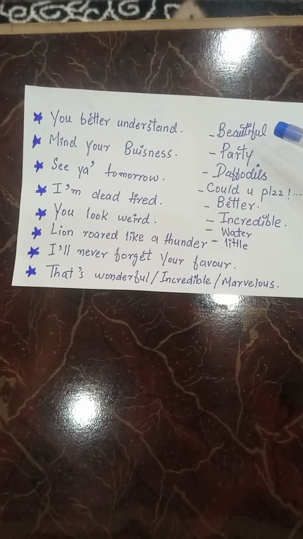We pronounce this word as beautiful in British accent and beautiful in American accent. And this one as party in British accent and party in American accent. This one as daffodils in British accent and daffodils in American accent. Could you place in British accent and could you place in American accent. Better in British accent and better in American accent. Incredible in British accent and incredible in American accent. Water in British accent and water in American accent. Little in British accent and little in American accent.